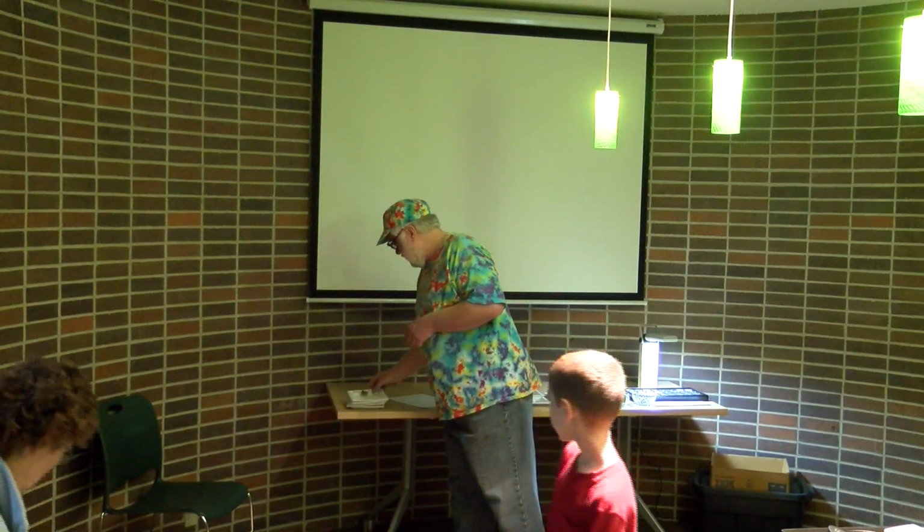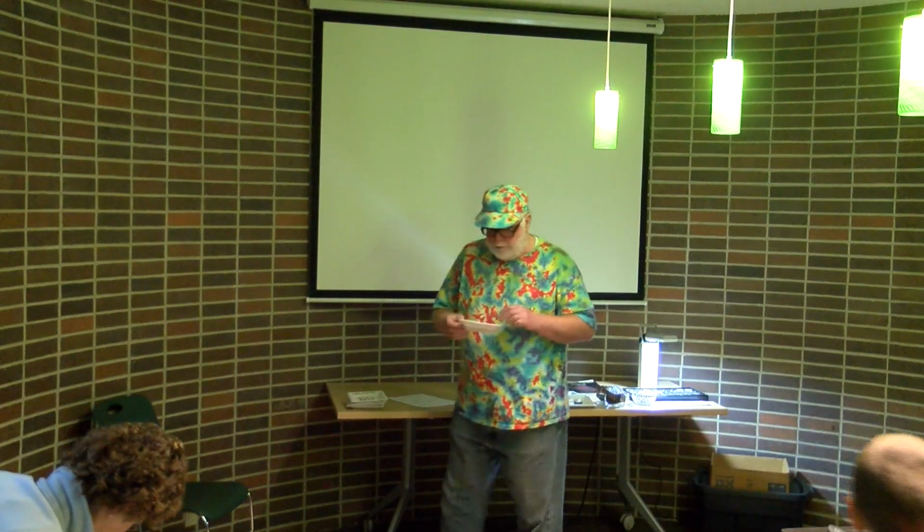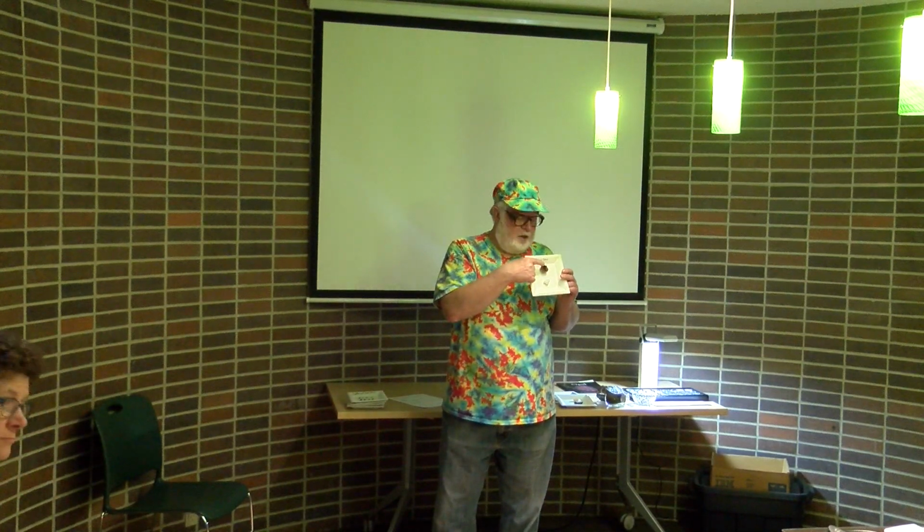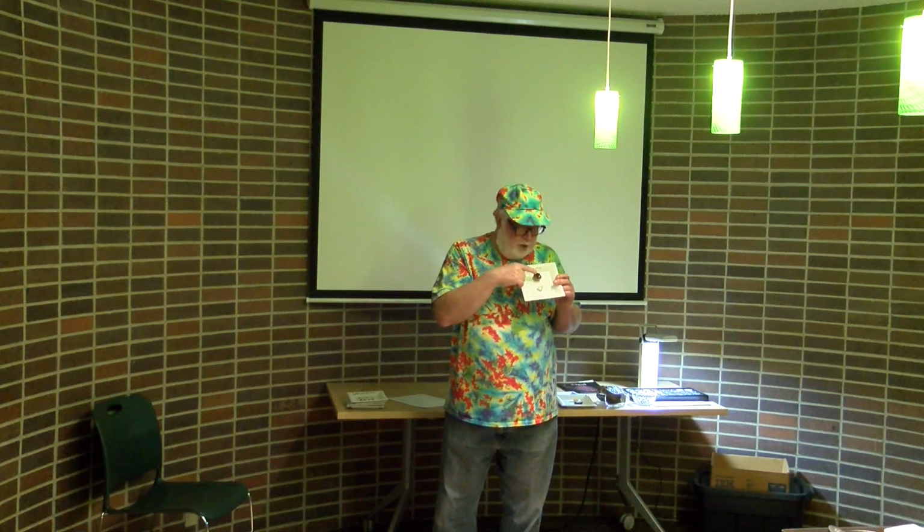Okay. The next series are some opals from different locations in the world. This is Ethiopian opal. The first deposit that was found is the top one. The body color was anything from cherry brown to very cocoa brown. Beautiful material, tends to be unstable.